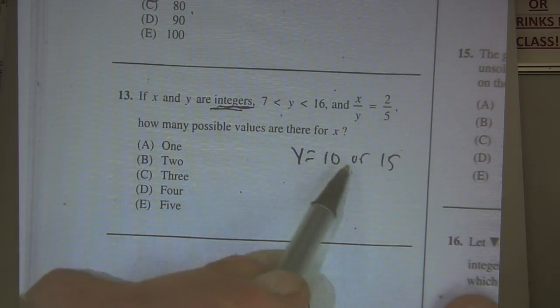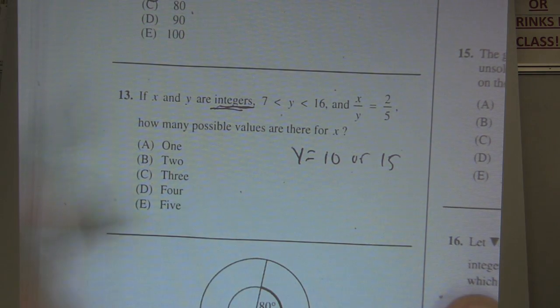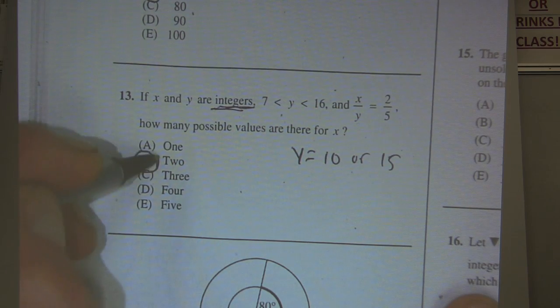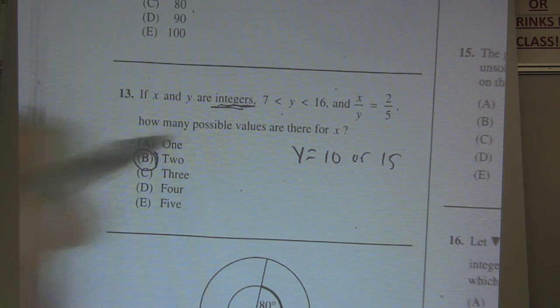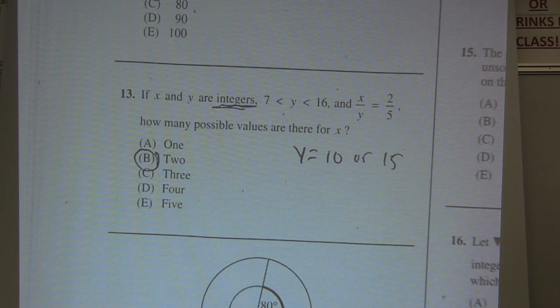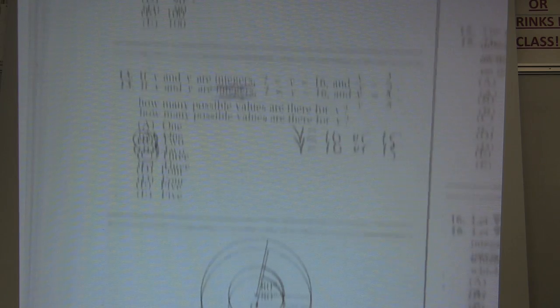So for them to reduce, that's going to give me two x values, so that would be choice B. I don't care what the x values are, although I can figure it out: what over 10 equals 2/5 and what over 15 equals 2/5. But it's just asking how many values of x there could be. Okay, so it's choice B for number 13.